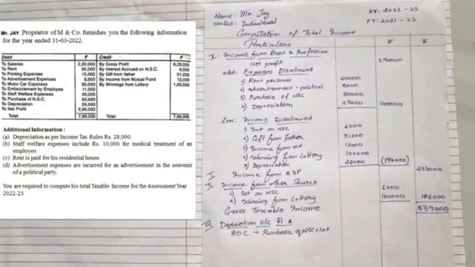Okay, there is no other deduction which I can see here, because we went through the entire question. There was no provident fund, no disability, nothing. So there was only one, that is purchase of NSE with interest, which comes to 56,000. The limit is 1,50,000 under 80C. I will subtract that from the gross taxable income, and the answer I will get finally is my net taxable income. So my 3,39,000 minus 56,000. So our final answer is 2,83,000 rupees.